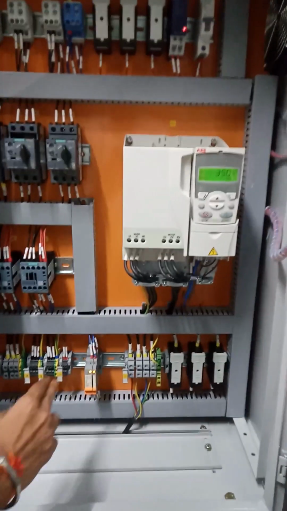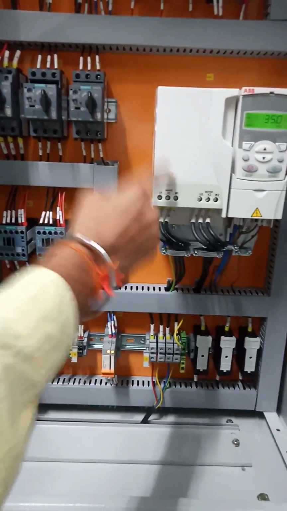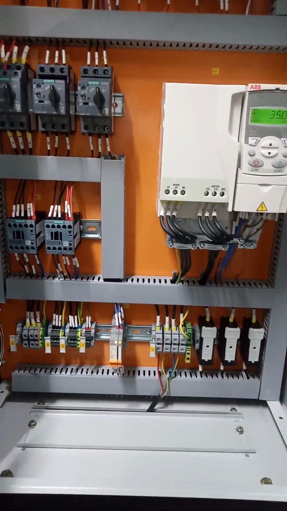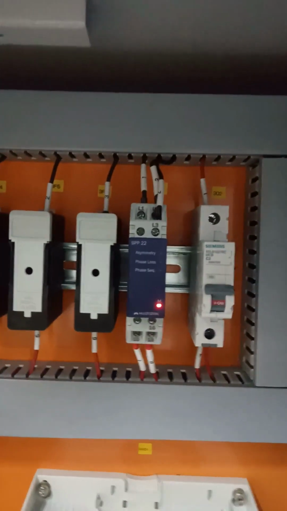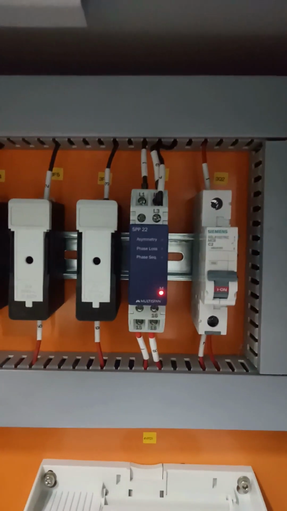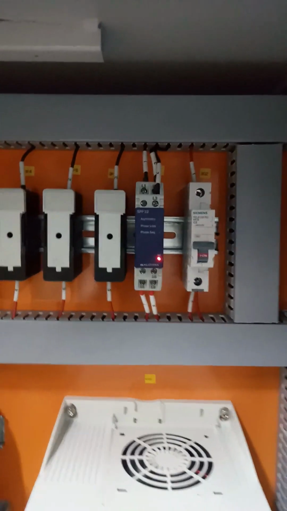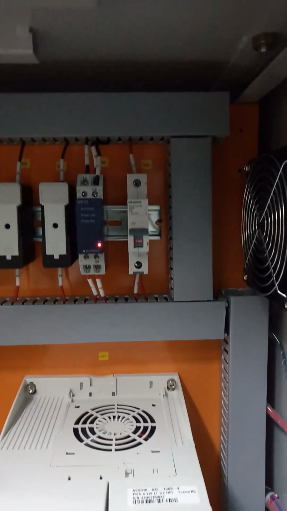We can see there are some other components like these. These are the control relays to operate the drive, and this relay is a heater interlock which is incorporated in the panel. This is a single phase preventer which has 3 protection stages: asymmetry, phase loss and phase sequence. If any of these faults occurs, it is going to trip the entire circuit. And this is an MCB, which is protection for the in-house and exhaust fans.